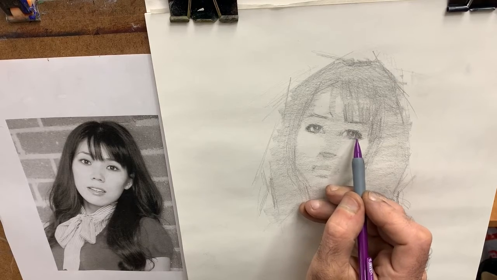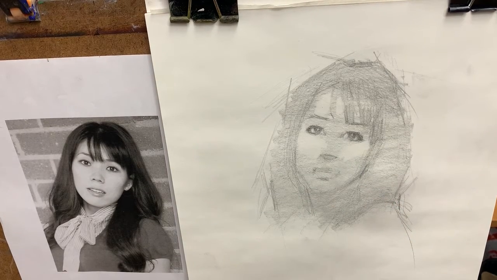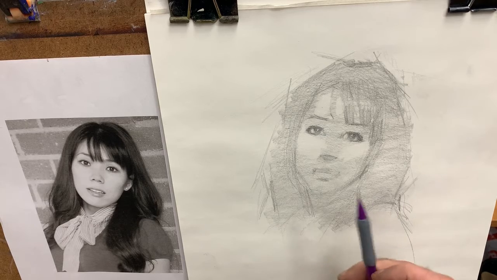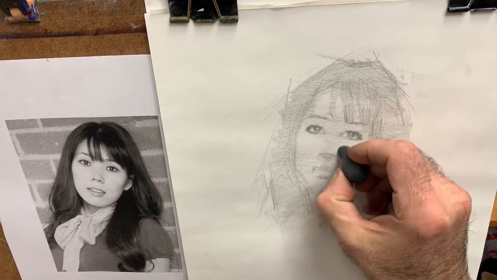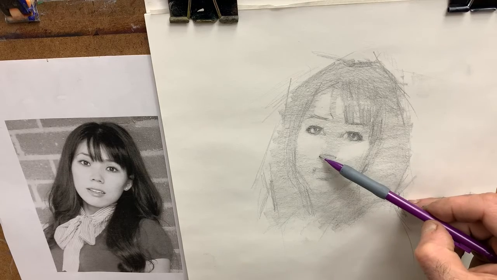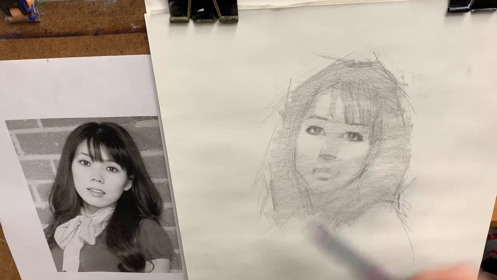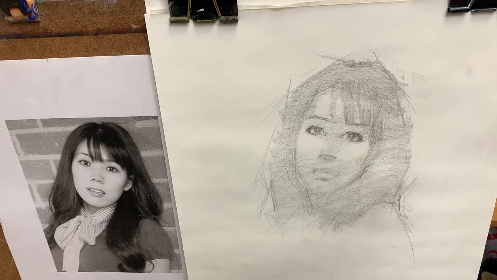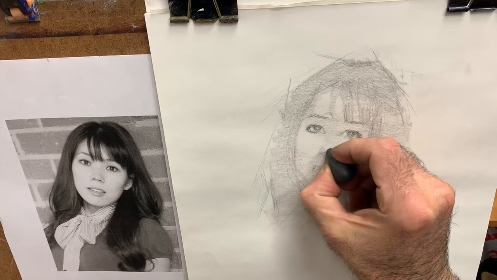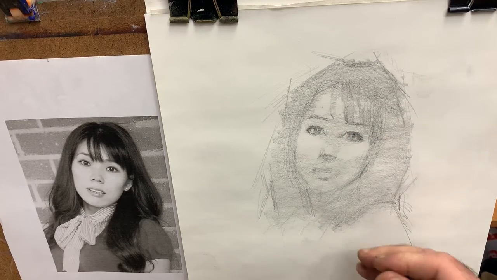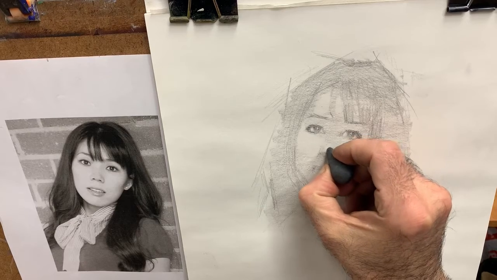Is it lined up? Yeah, it is. As the tip of the nose.